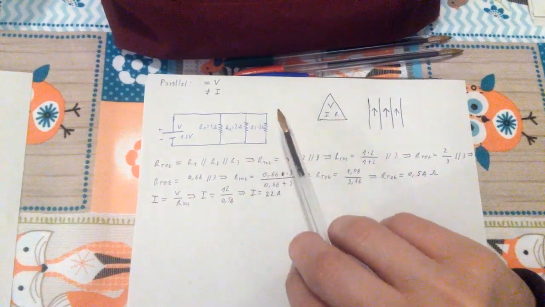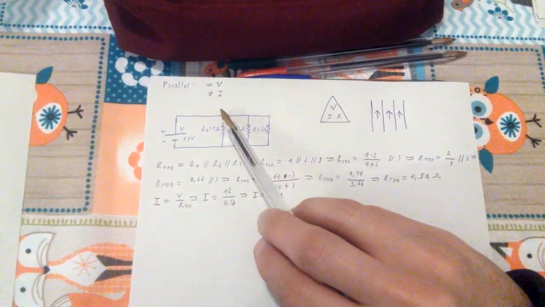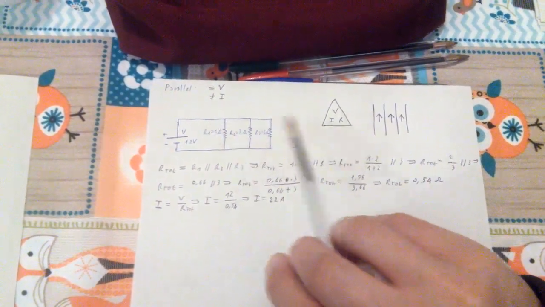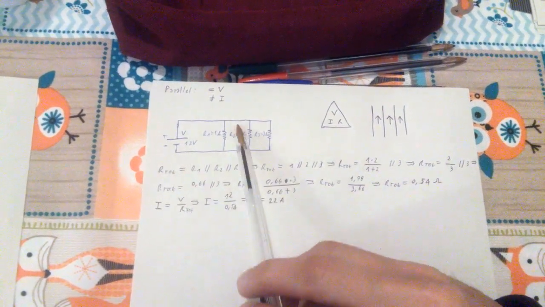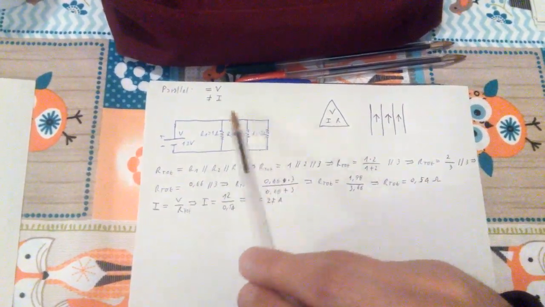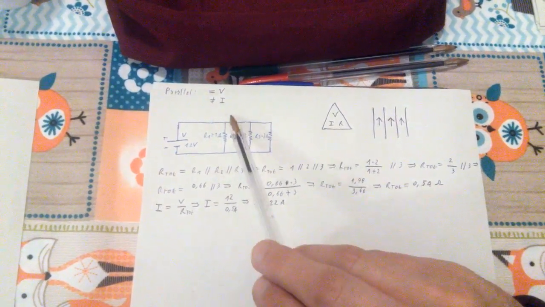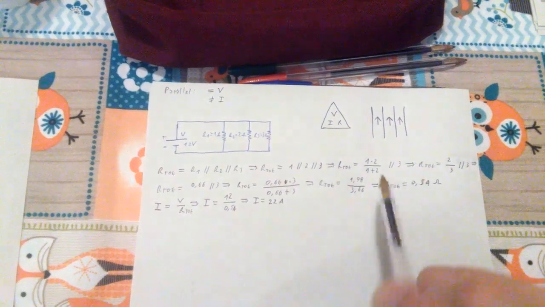So the current is effectively just like cars going on a highway. They're gonna use the first lane and the second lane and the third lane at the same time. So effectively, many more cars, so many more charges, are gonna go through at the same time because they can go through here and here and here.